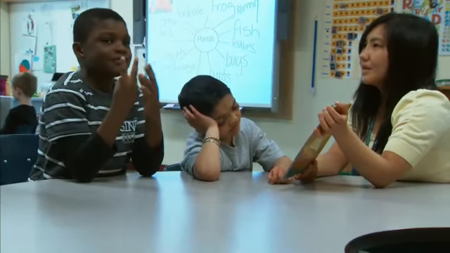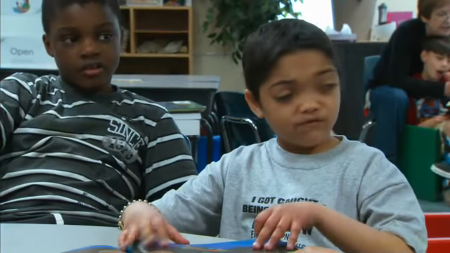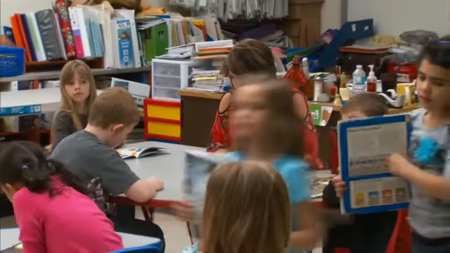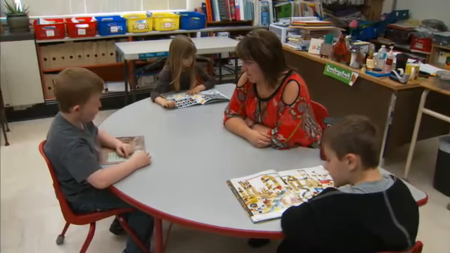Reflecting on and sharing what they have read during self-selected reading time is a wonderful opportunity for all students, including students with disabilities. It creates opportunities to listen to others, ask and answer questions, and share their opinions and ideas with others.